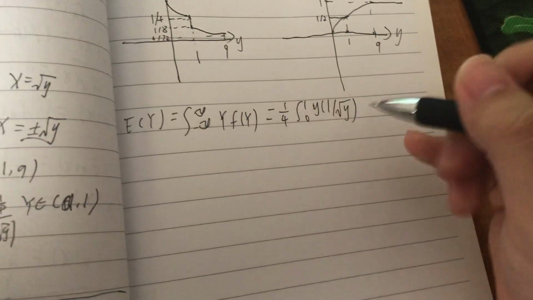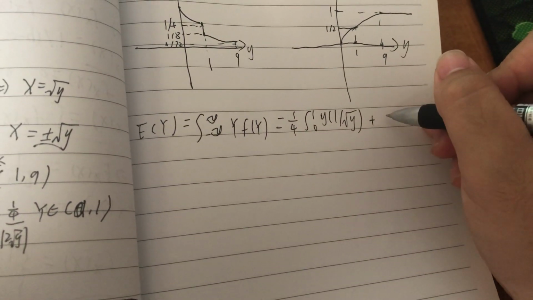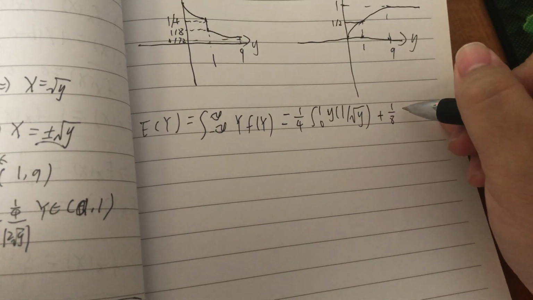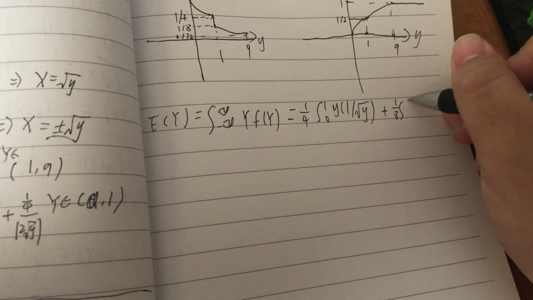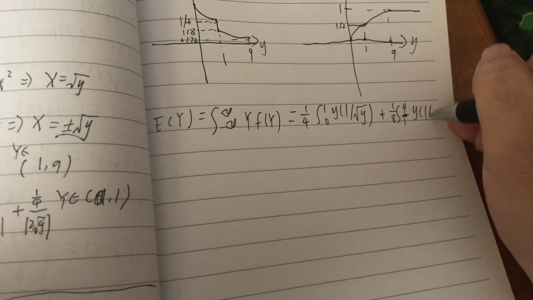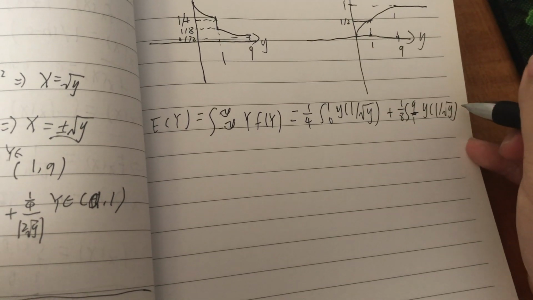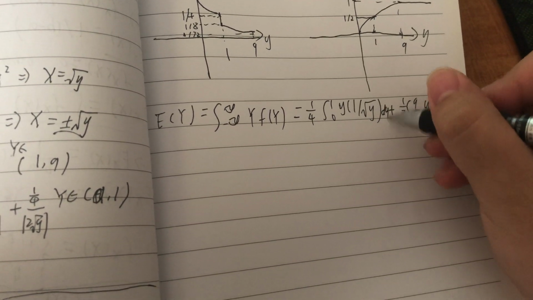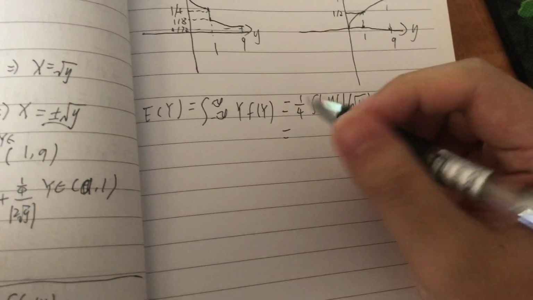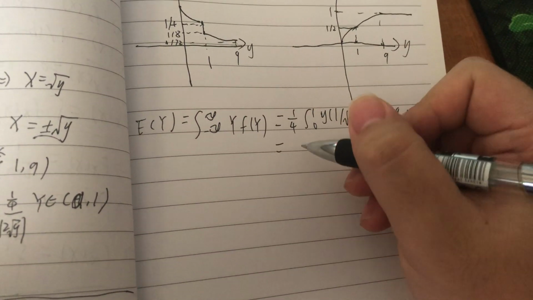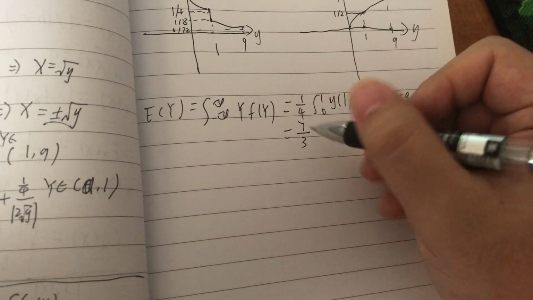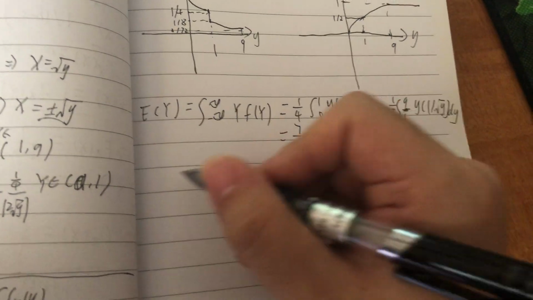We just plug in the numbers, and we have the different intervals, 0 to 1 and another one 1 to 9, and that's its function, and calculate that. According to the calculator, my final answer is 7/3. So that's it.